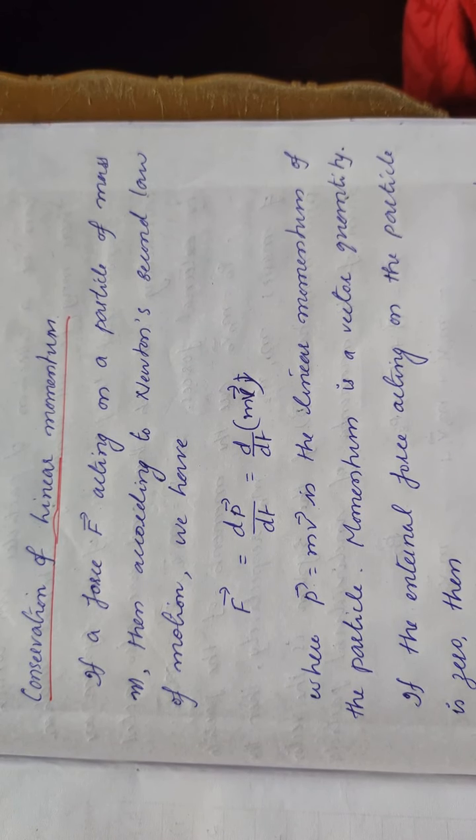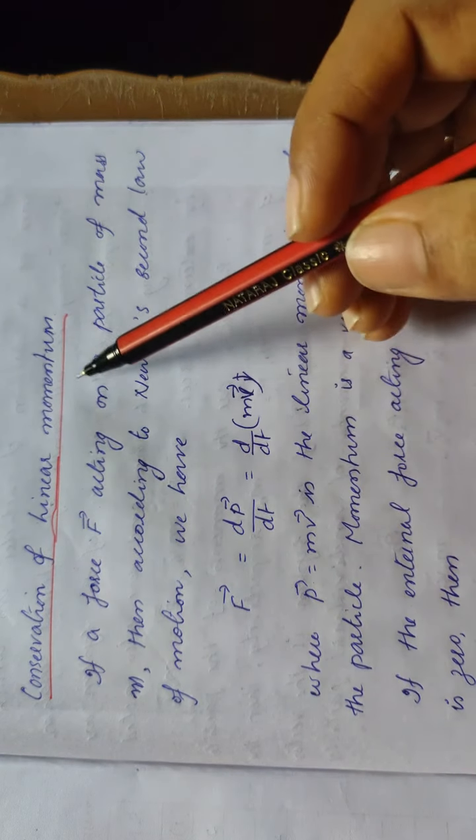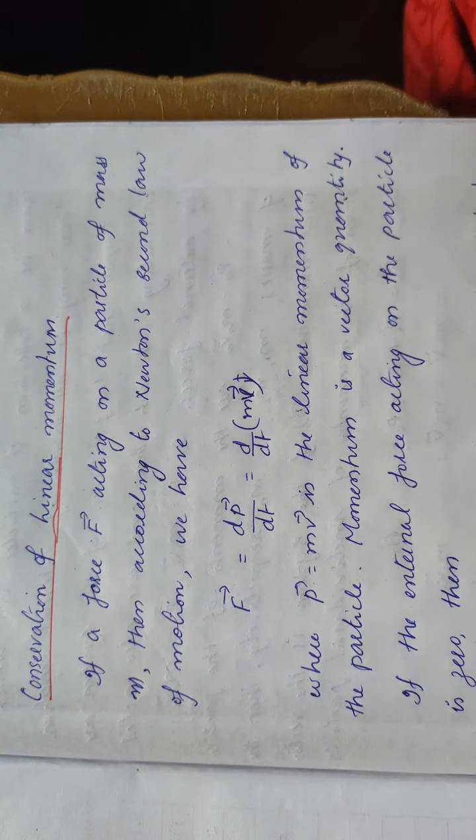In this class, we will discuss the concept of conservation of linear momentum and its application. So, what is conservation of linear momentum? You know what is linear momentum? It's a property of a moving particle which is acquired by its mass and its velocity, and it can be measured as a product of its mass and velocity.